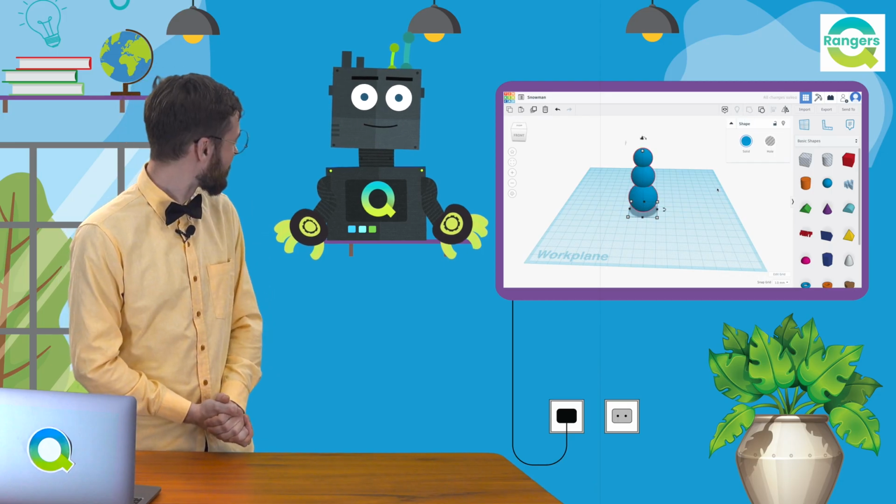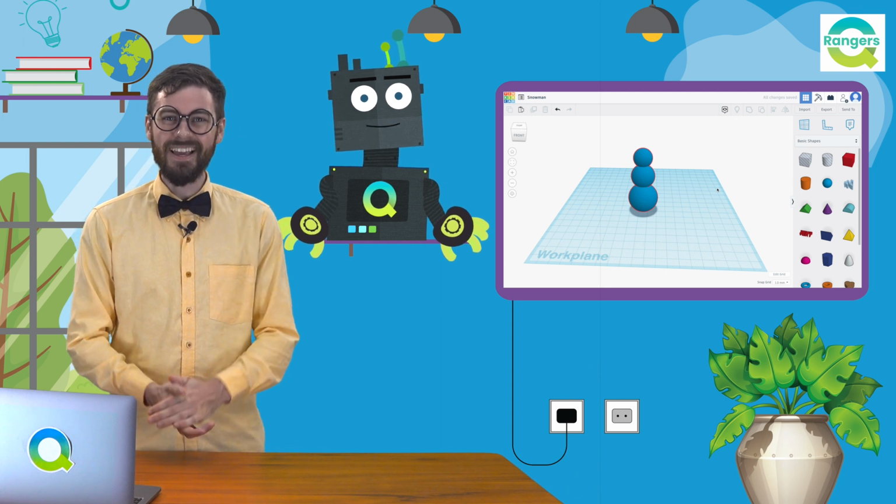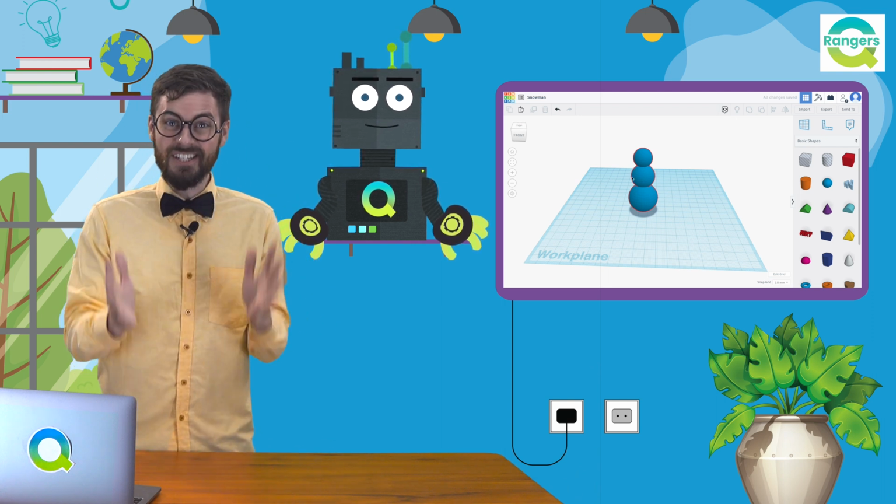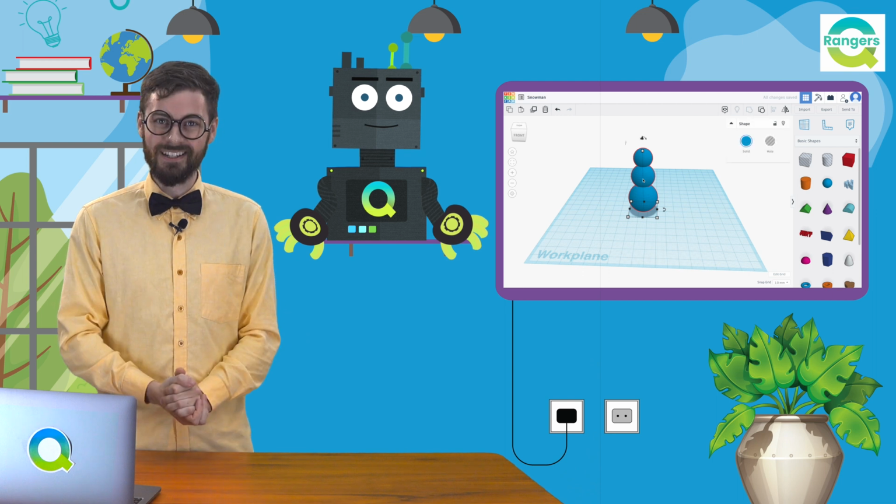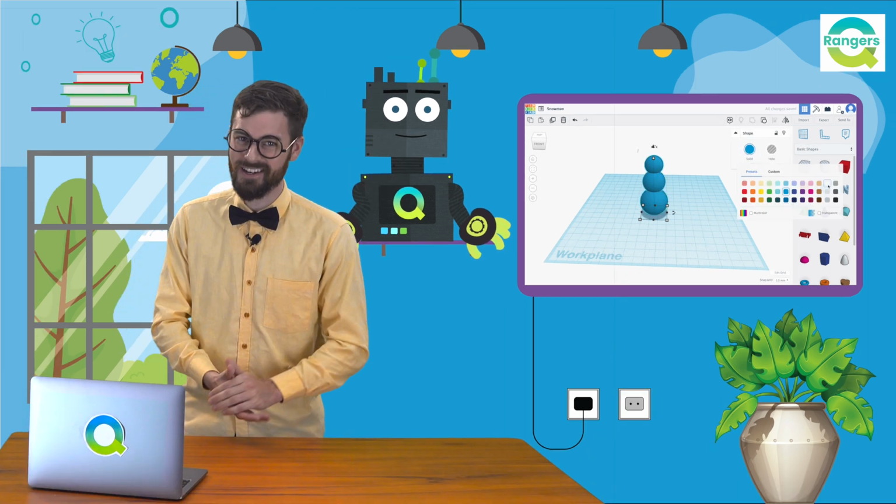Are snowmen supposed to be blue? No, silly. They're made out of snow, so they need to be white. Let's change it to white.